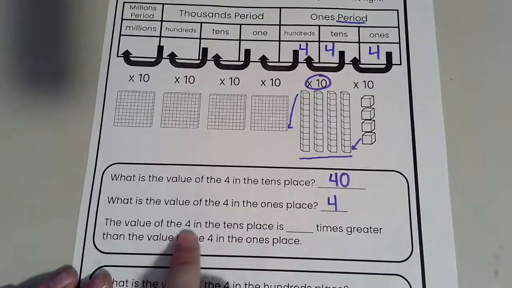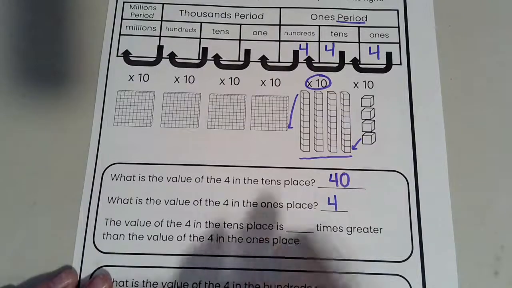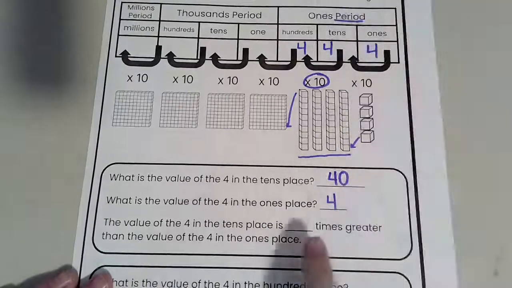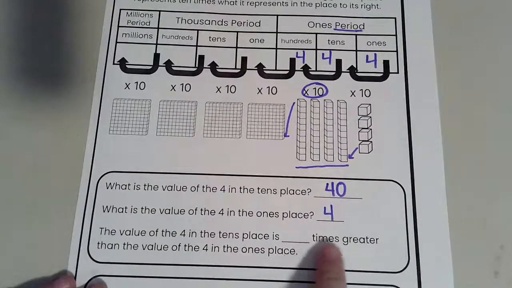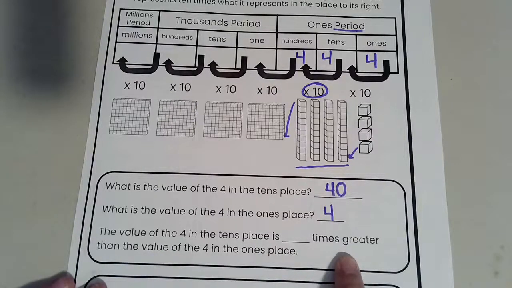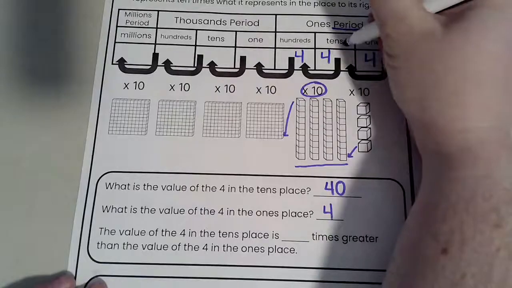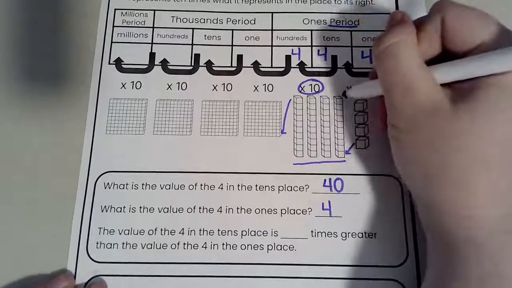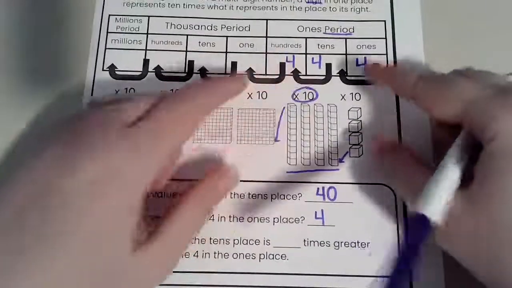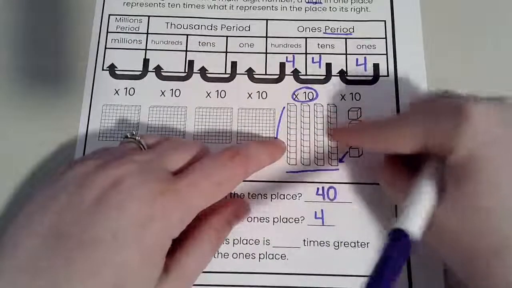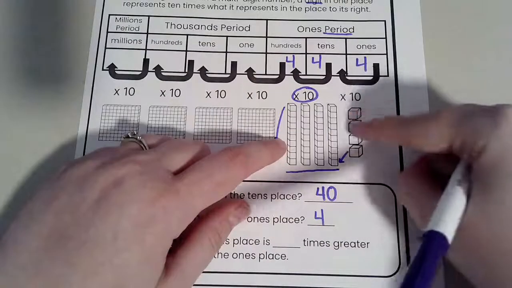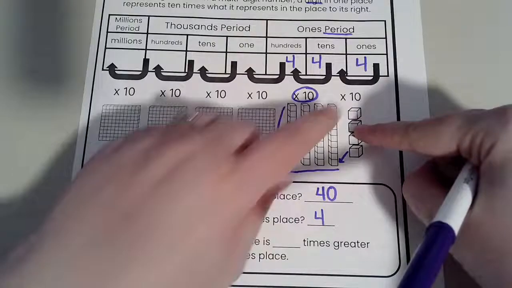The value of the 4 in the tens place, so this 4, tens place, is blank times greater than the value of the 4 in the ones place. So if it's in the tens place, it's worth 40. And if it's in the ones, it's worth 4. So we've moved over 1, so that means it's going to be 10 times greater.